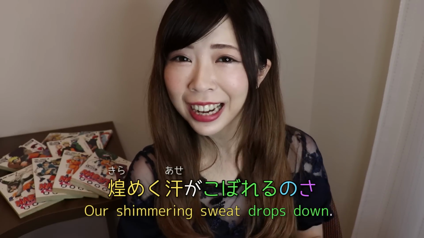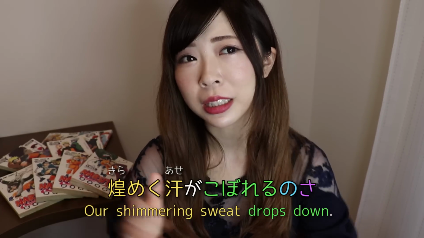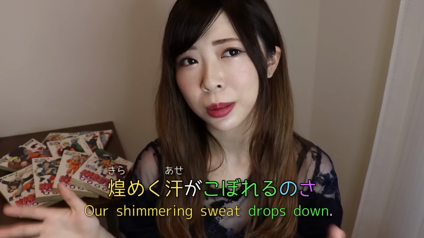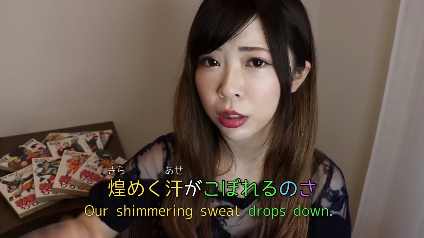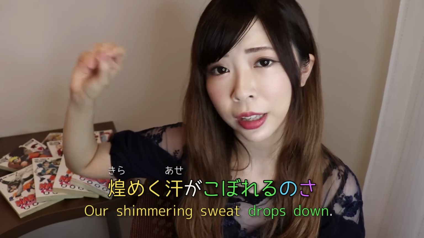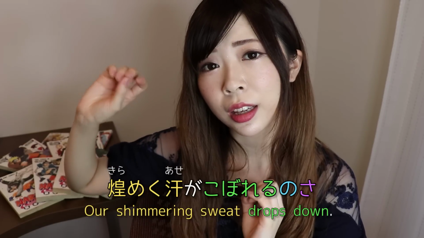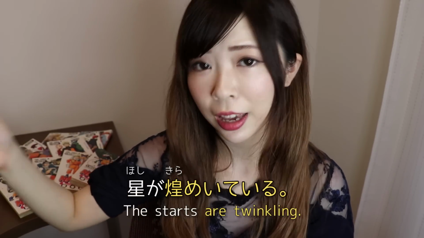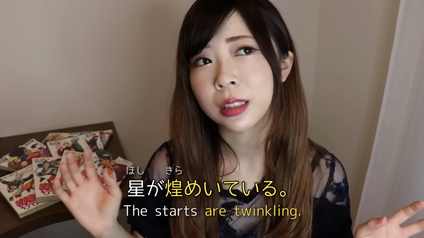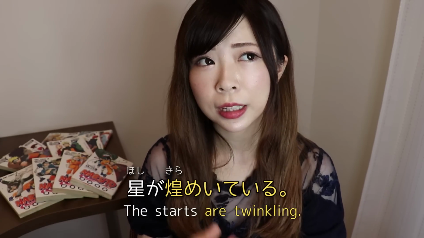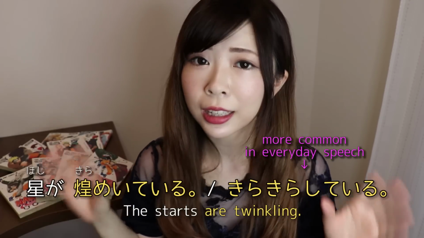You again might not ever say it, but you might say it in songs a lot because this word is quite poetic. Kirameku is often used to describe stars twinkling in the sky. For example, you say 星がきらめいている. Then it's like the stars are twinkling. But this sounds very poetic. Normally people just say キラキラしている.